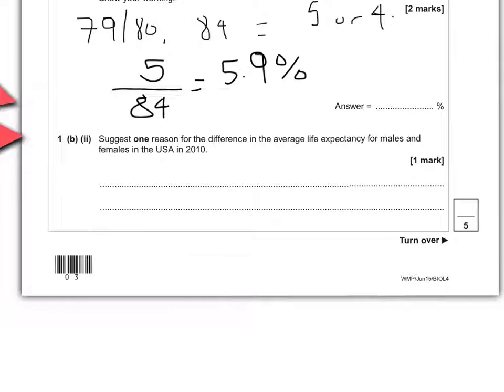Notice in the comments in the mark scheme that you can't get the mark for a neutral answer. So you can't just say someone has a better lifestyle or more fitness, or that they drink more. What is it about drinking more? It's related to alcohol. So be very careful with that style of question to be specific in your answer.